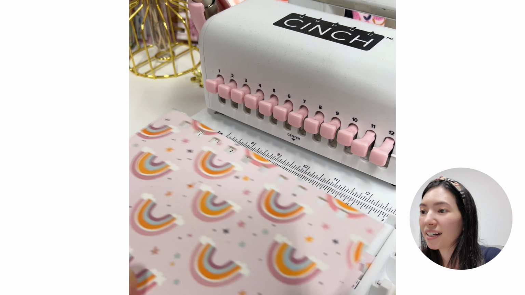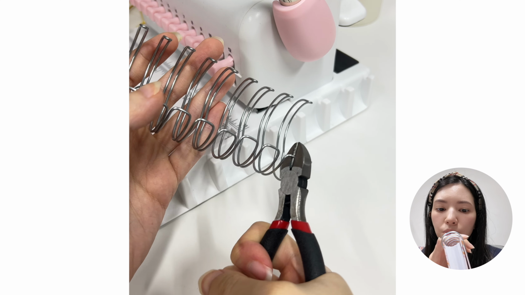And then next let's take some wires. This wire right here is around 30 millimeters in diameter. You can use wire from 20 up to 30 millimeters. So around that range should be big enough to fit all the pages in it. This one's around 31 millimeters if I remember correctly.